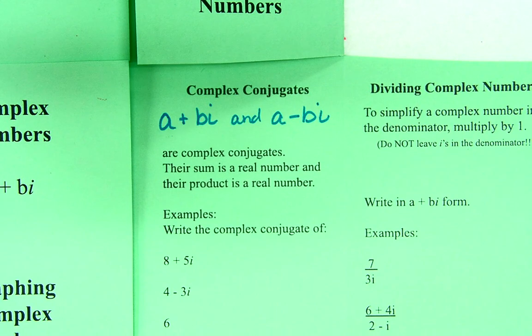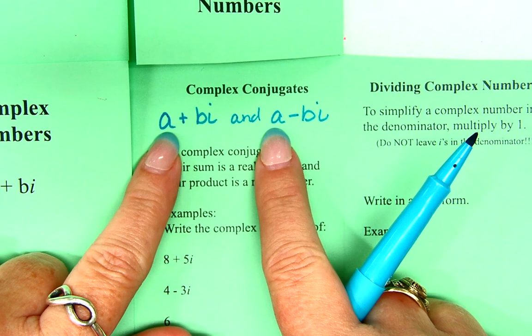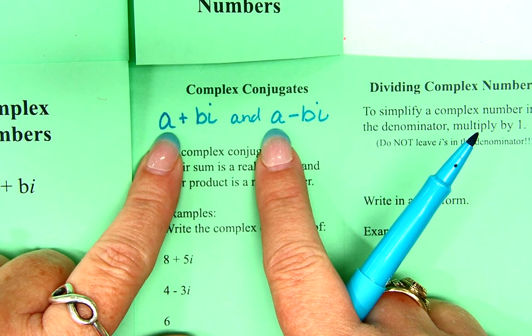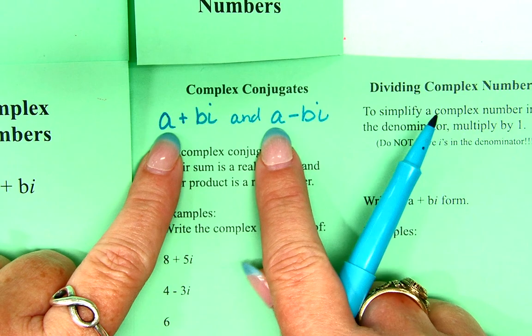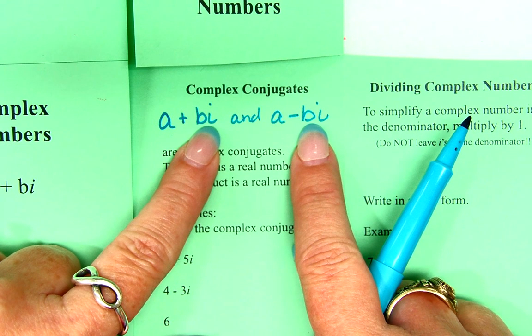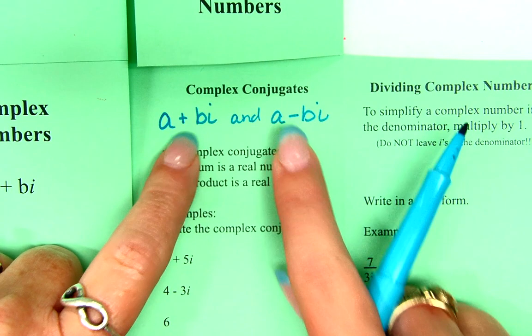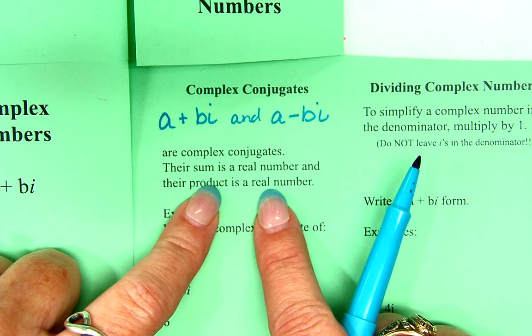So a plus bi and a minus bi are complex conjugates. Their sum is a real number and their product is a real number. Why is their sum a real number? Well, what's a plus a? 2a. What's bi plus negative bi? 0. So there's no imaginary part. All that's left is a real part, right? The same thing would happen as if I found their product.